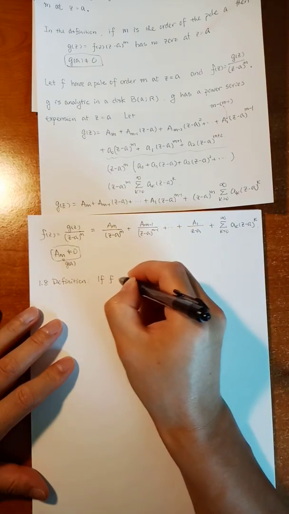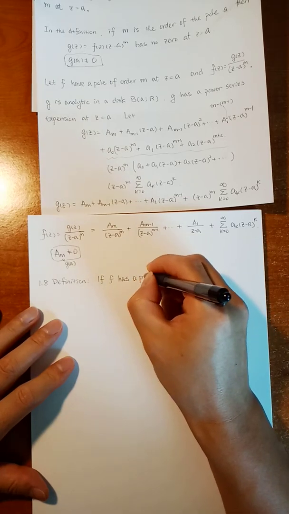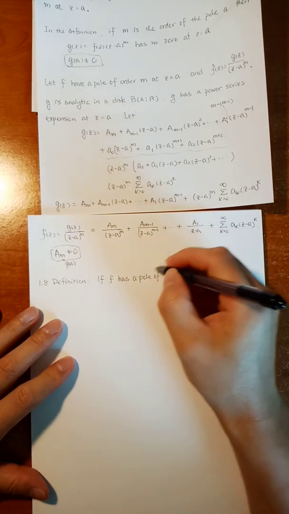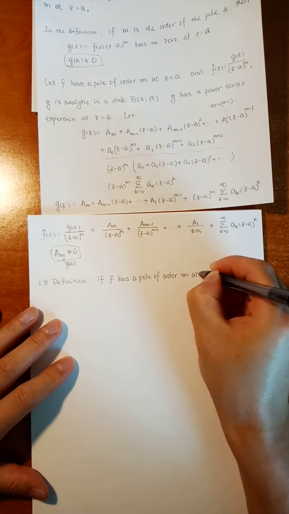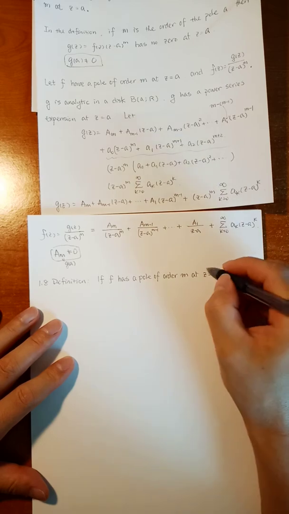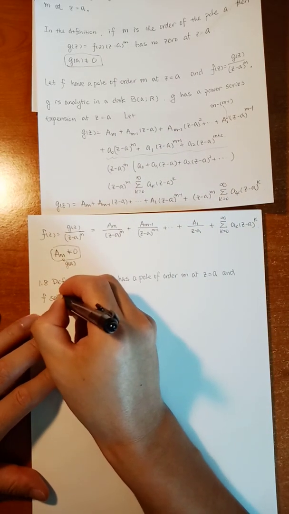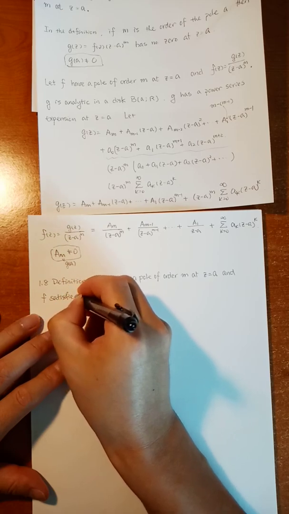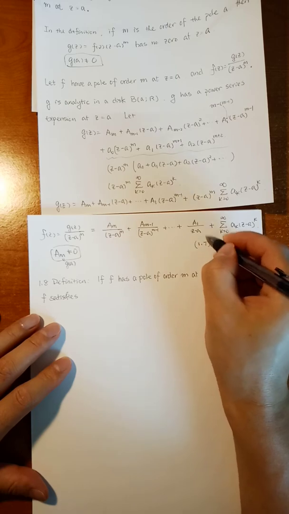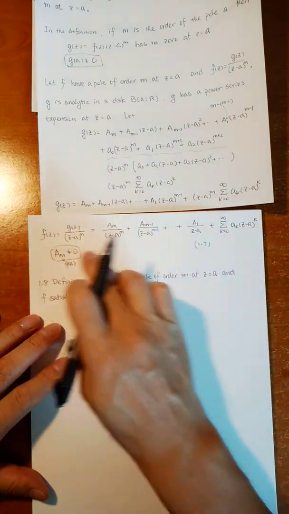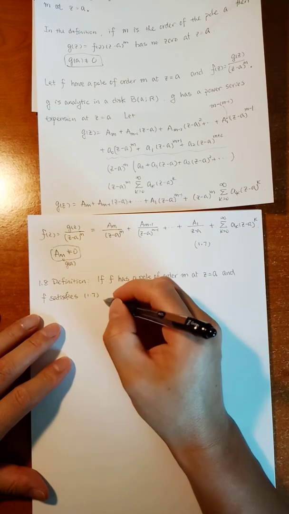So if f has a pole of order m at z equal to a, and f satisfies here, this one, this expansion is called 1.7. Satisfies 1.7.